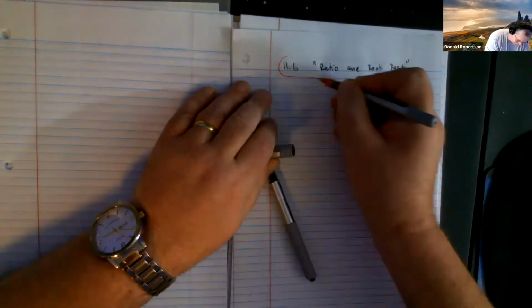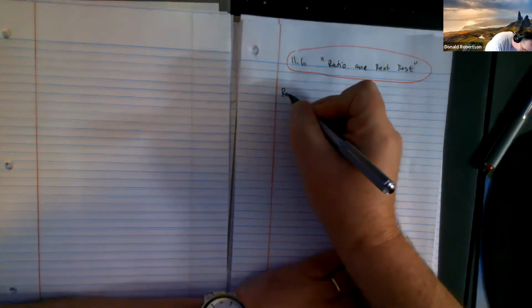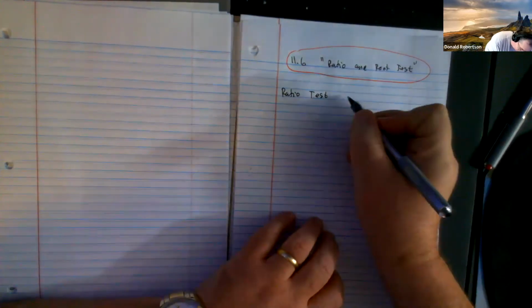Okay. Our next test. We are finally reaching the end of tests. So the section that we're on, 11.6, is called the ratio and the root test. Today, we're only going to be working on what's called the ratio test. Well, let's tell you how it works.